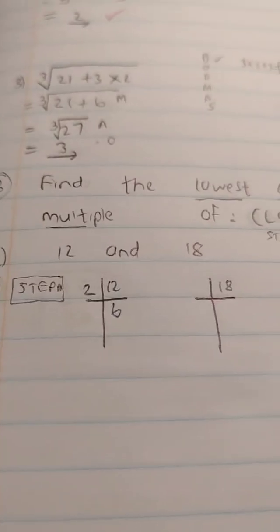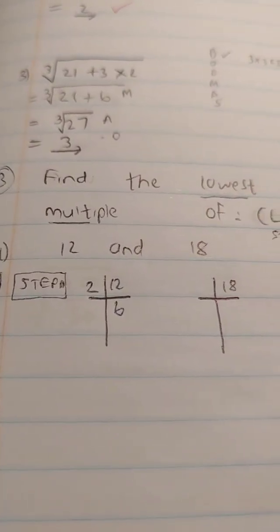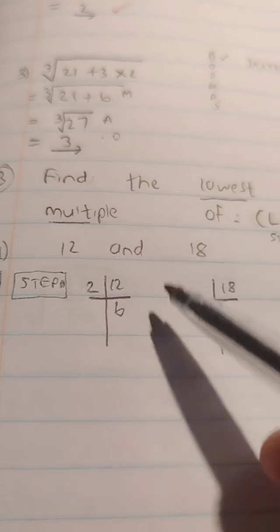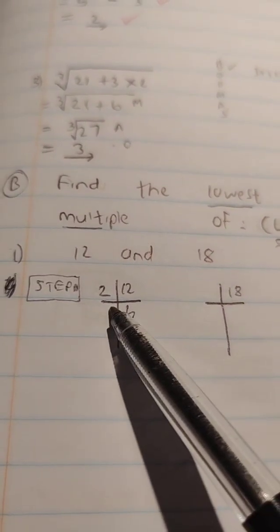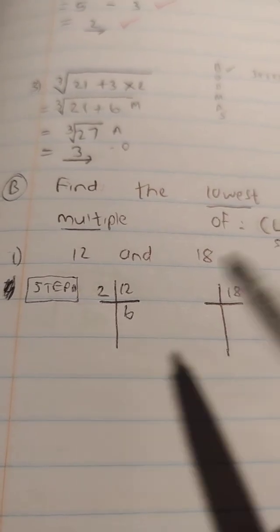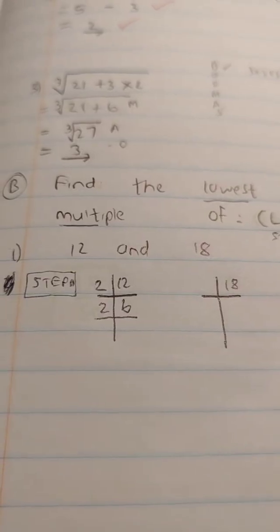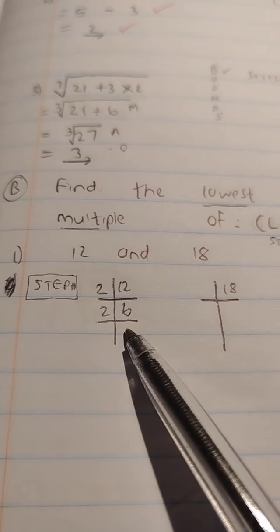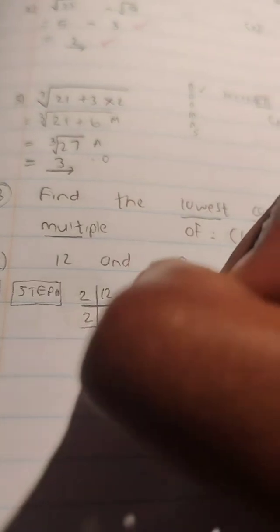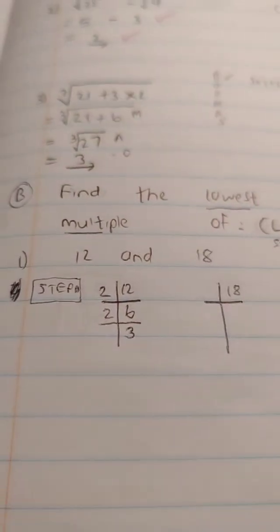2 goes into 12 how many times? You guys have answered correctly. 2 goes into 12 6 times. I then think again, what is the smallest prime number that goes into 6? Because I want to write that down here. Indeed, it is 2. 2 goes into 6 how many times? 3 times.